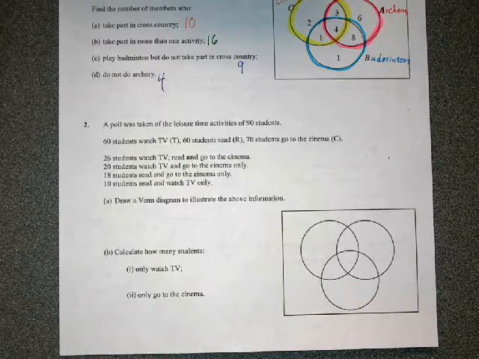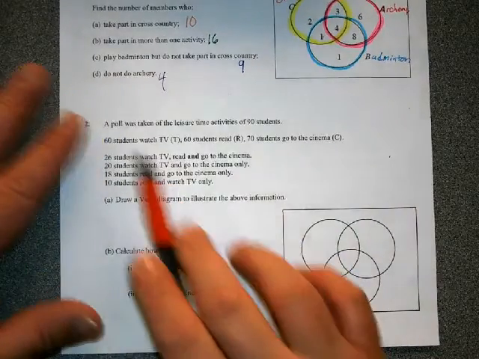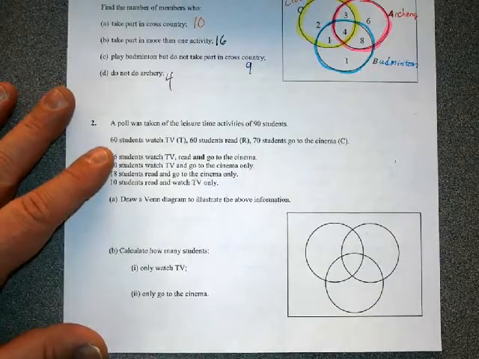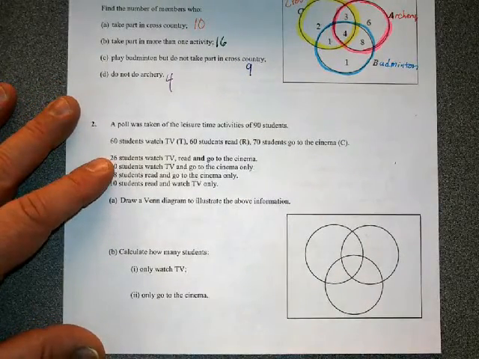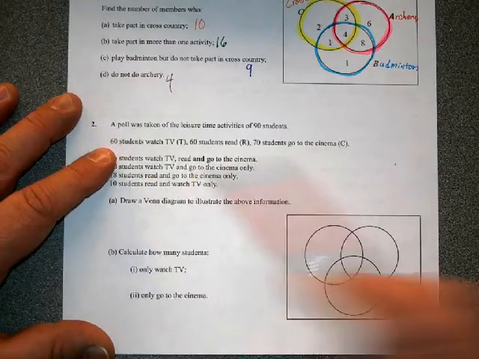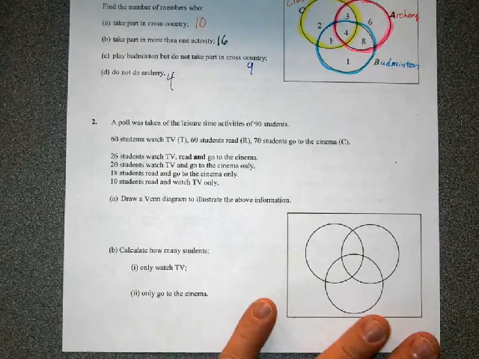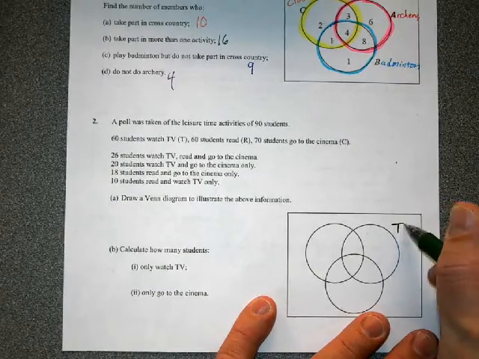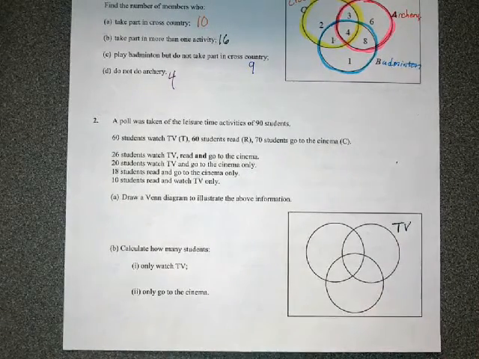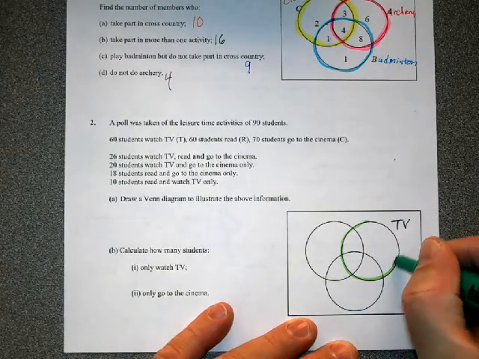All right, number 2. A poll was taken of the leisure time activities of 90 students. 60 students watch TV, so we got TV. So this is my TV circle. Now, don't just put 60 in there any old way because some of them are going to intersect, right?